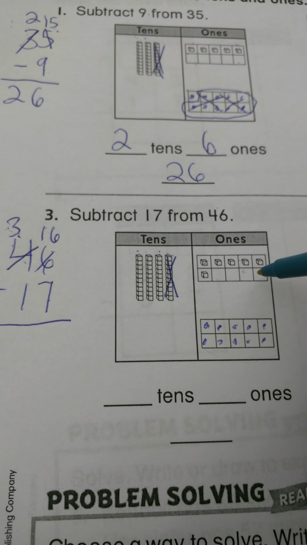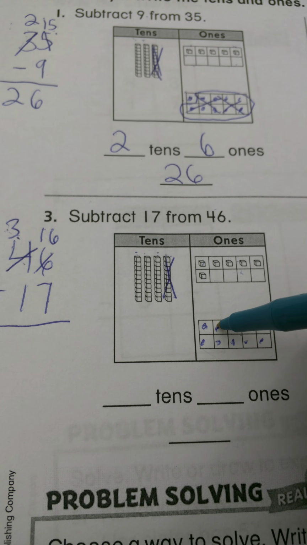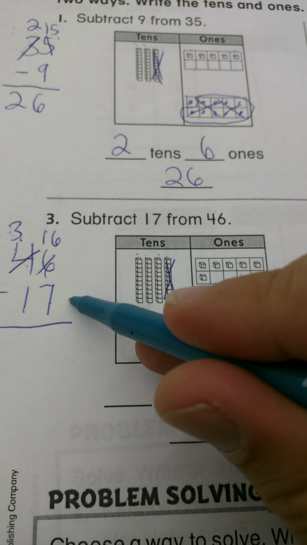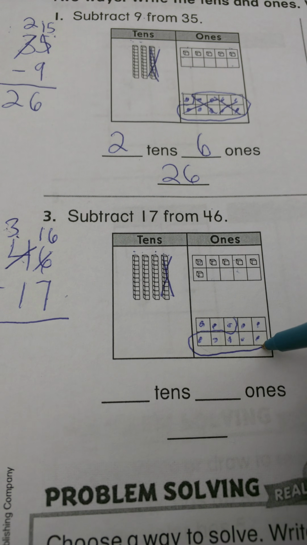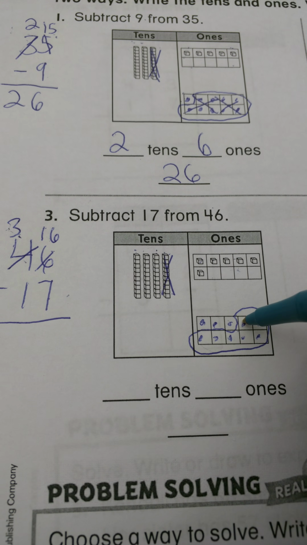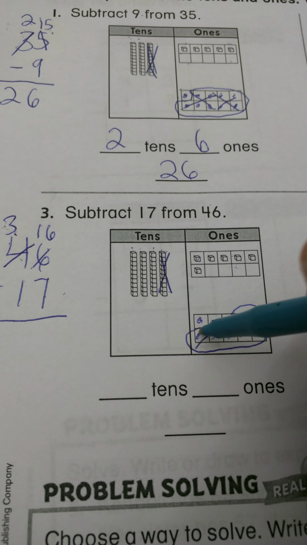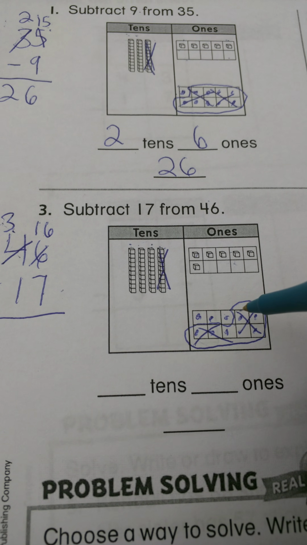Remember, 10 plus 6. So I know there are going to be 3 left over because 7 plus 3 makes 10. Or I could just count 1, 2, 3, 4, 5, 6, 7. 7 ones. I'm just going to put some X's here so I know I'm not using those anymore.